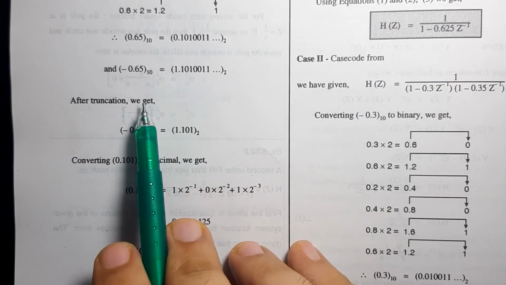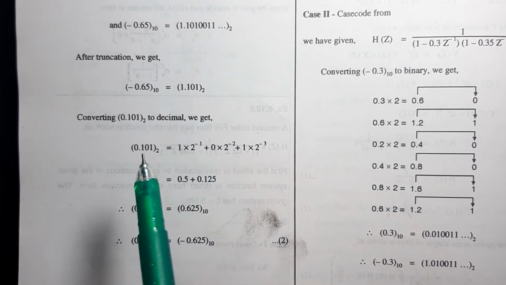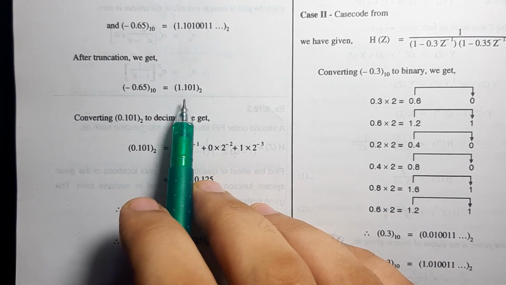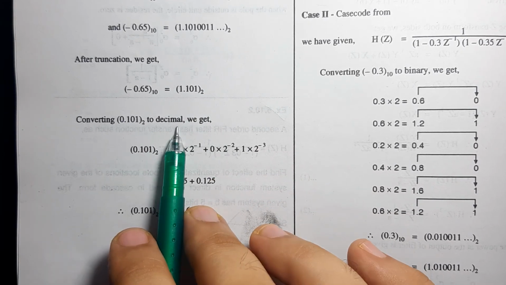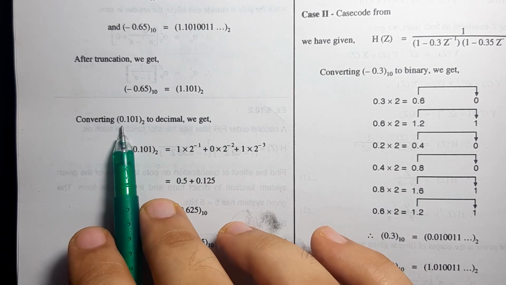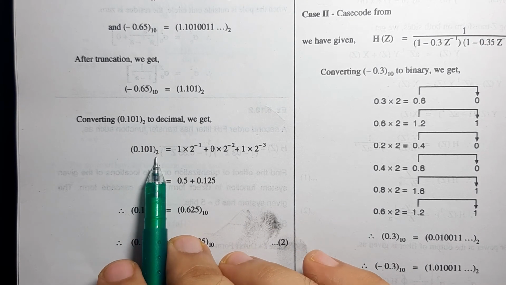Now after truncation, we kept only up to 3 digits, so it was nothing but 1.101 in binary. Now converting this number to decimal, we get 0.101 in binary.